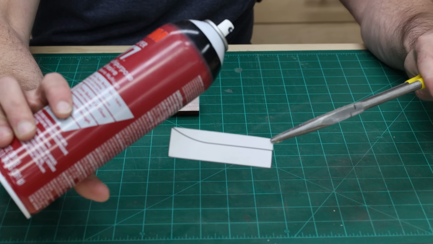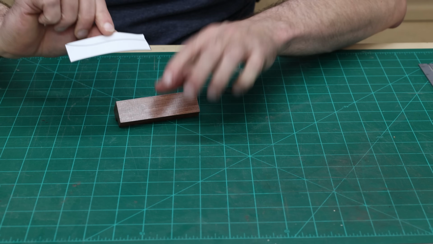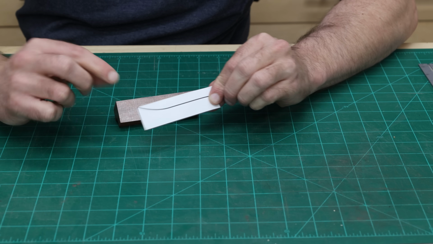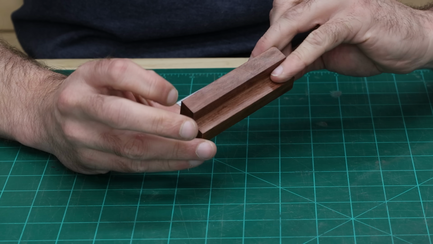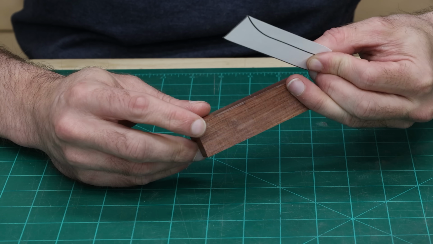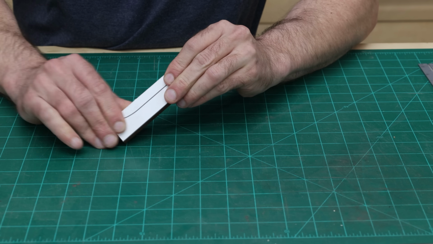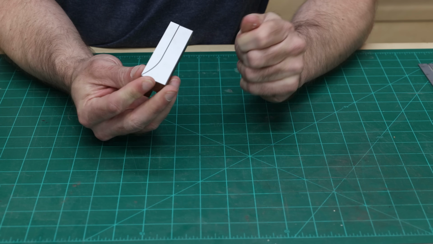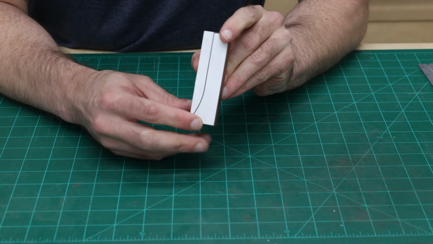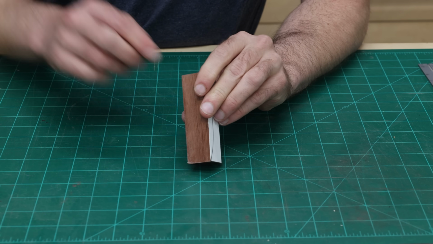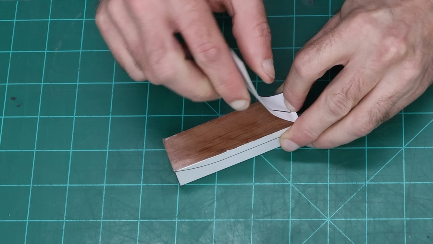I sprayed my template with some spray adhesive, and now I'm gonna stick it on my workpiece. And the plan is making sure that that toe is towards the outside, not the inside, the outside. So we got the inside rabbit, and then the template swoops down, goes to that point right there. Now we take the other template, do the same thing.